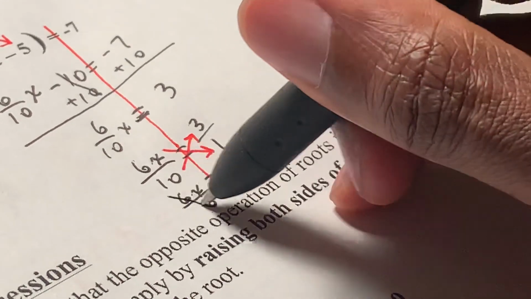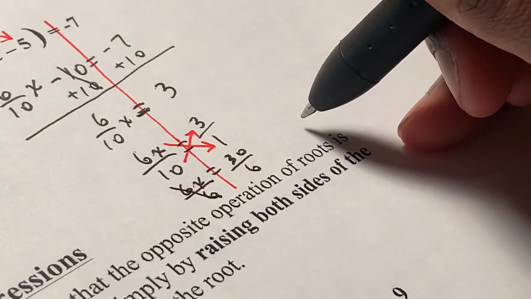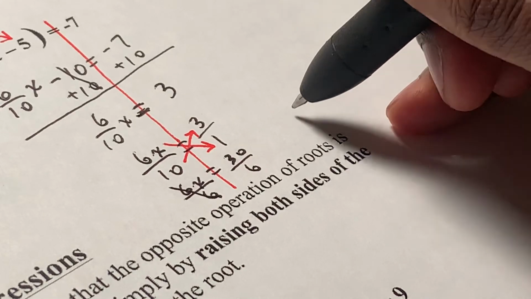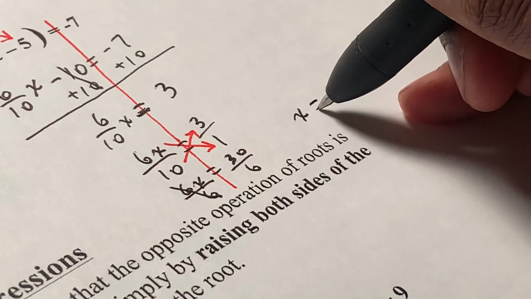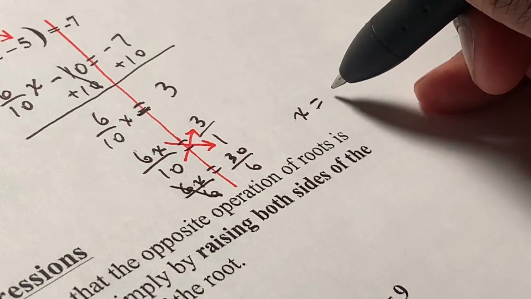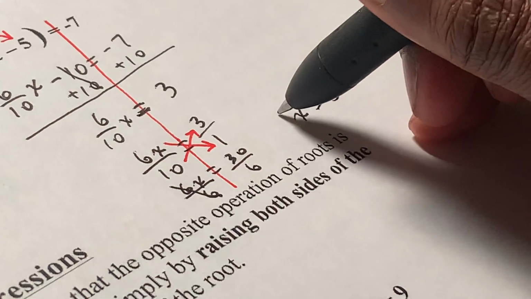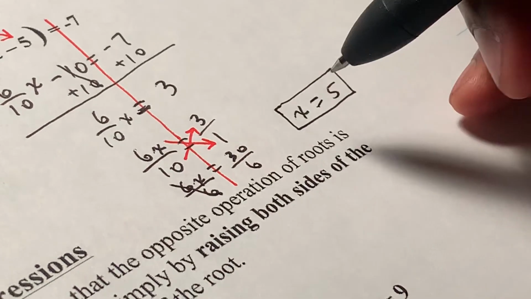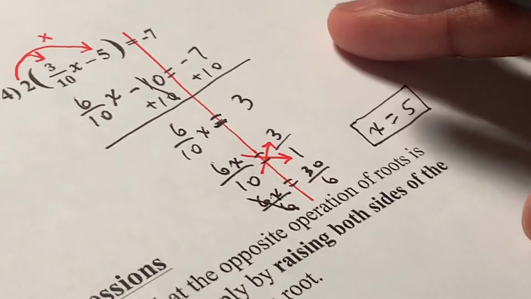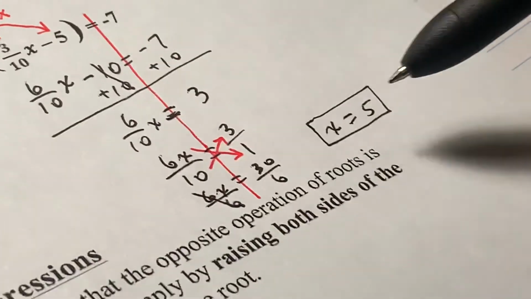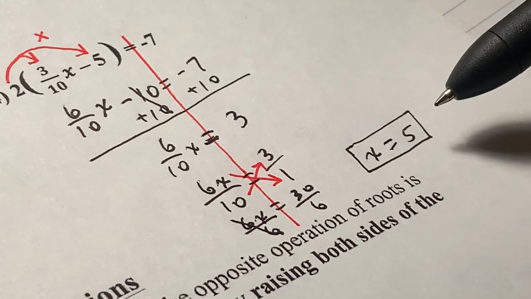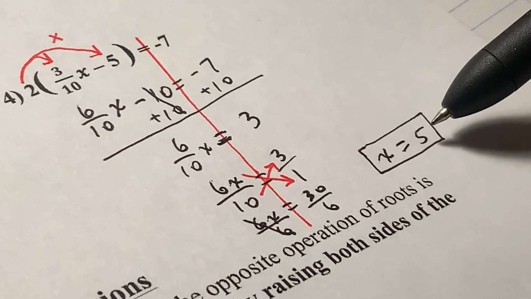The 2 6's cancel. And now let me just slide over to the right because I have no more room. X equals what, someone? Say it before I say it. Okay, someone just said 5. Very good. And that is the answer. And ladies and gentlemen, let me just be clear about something. It doesn't matter which of the 3 methods you use. Trust me, the answer will be the same. It'll still be the same answer, x equals 5.